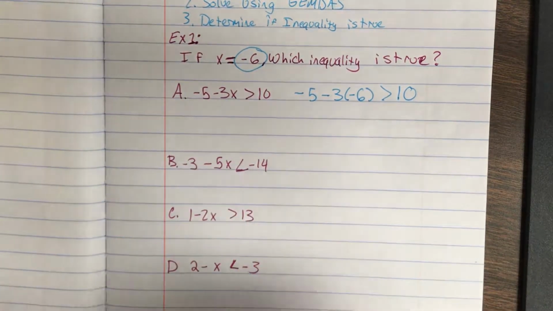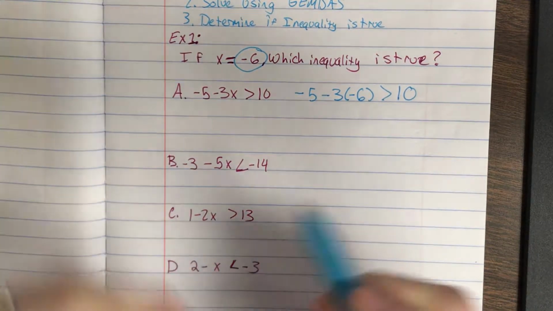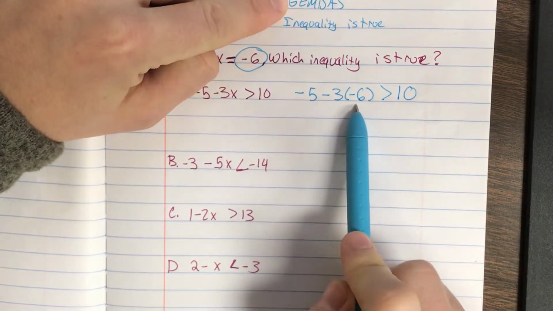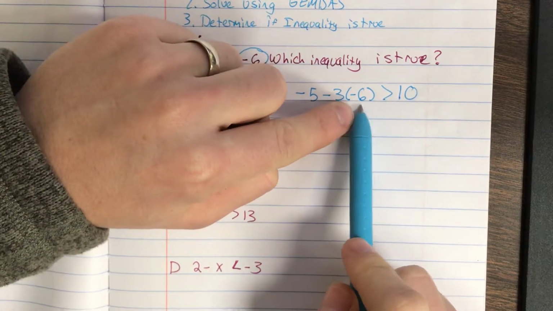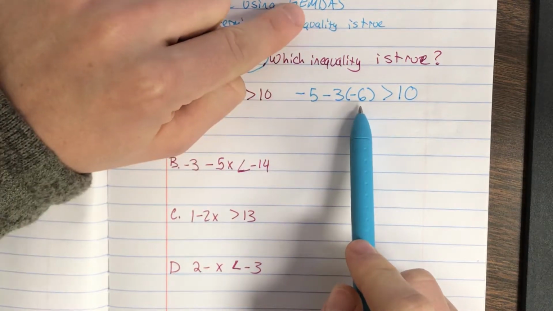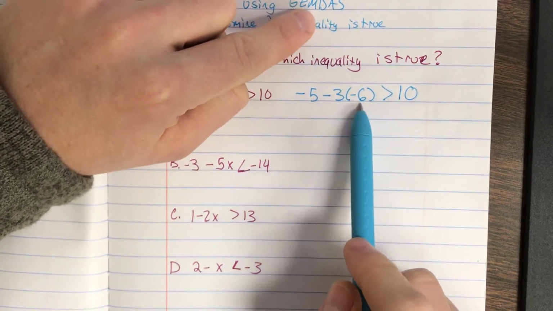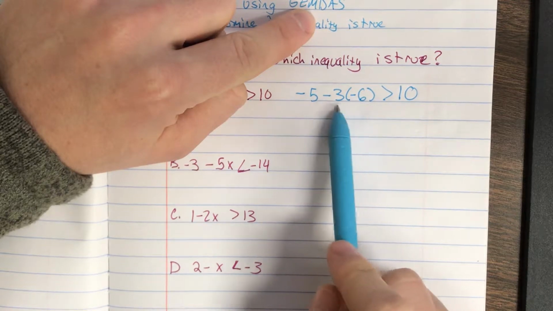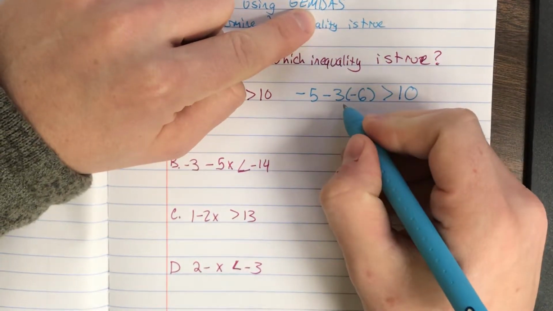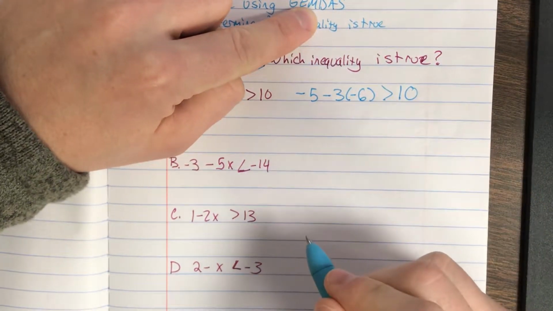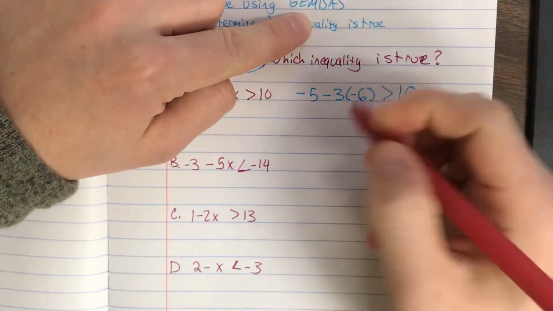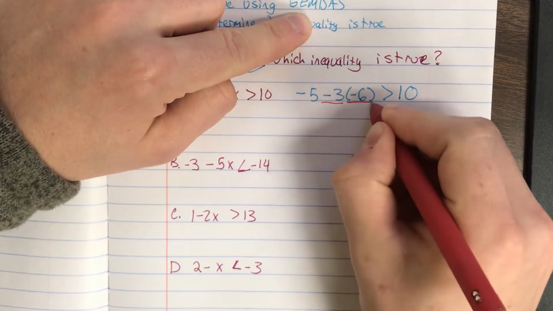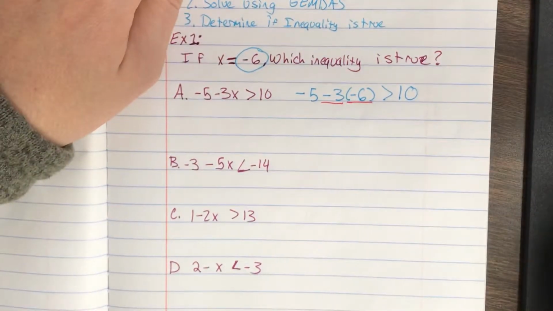Remember that when we use GEMDAS, we do grouping symbols first, which here's a grouping symbol. But technically there's no math to be done inside the grouping symbol, so we move to exponents, no exponents, and we've got multiply or divide. So this is multiply. Although it does not have a multiply sign, you need to know that a parentheses means multiply, okay? And so what we've got here is a -3 and a -6. That's what we're multiplying together, okay?